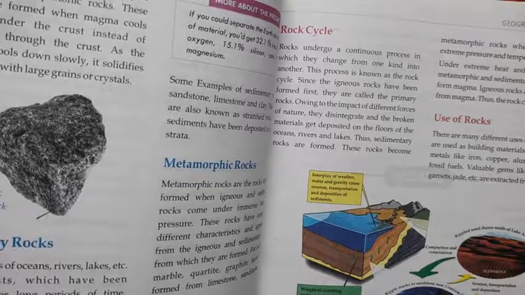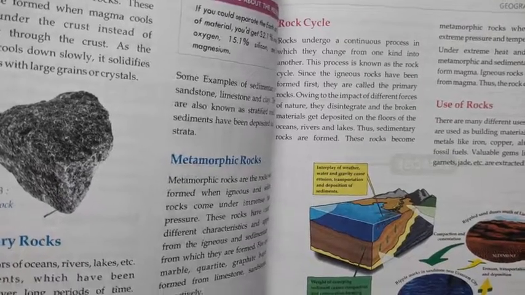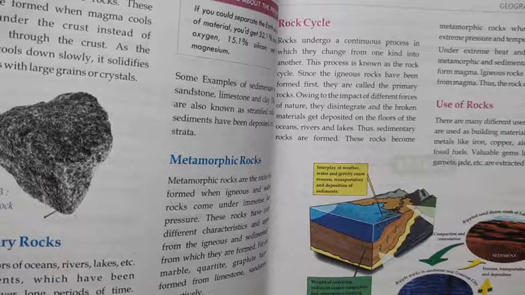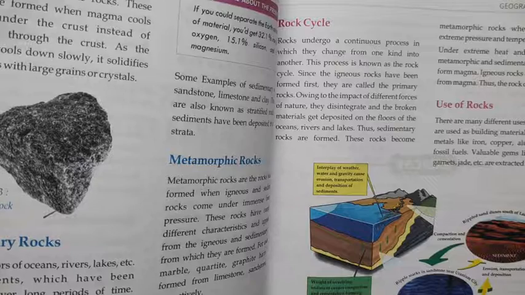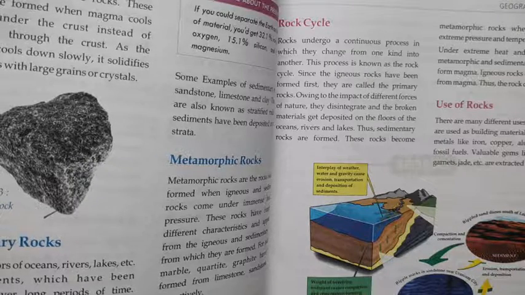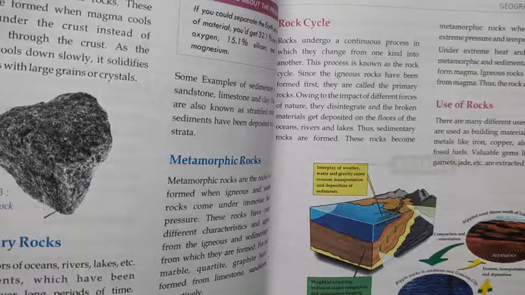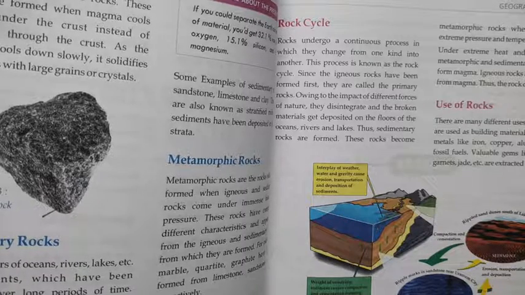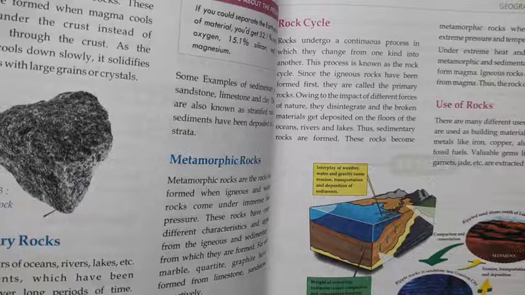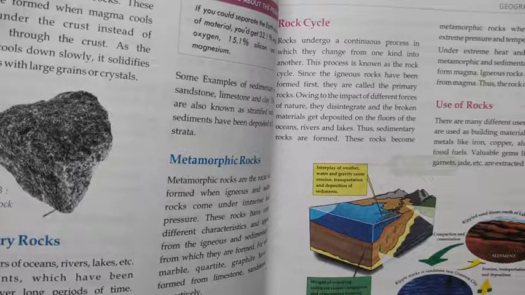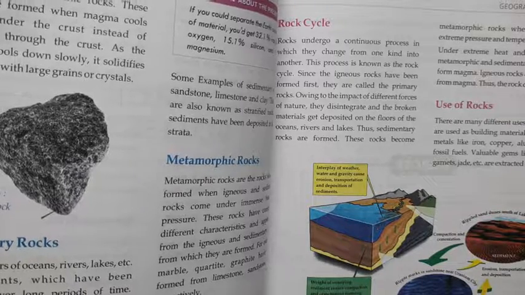So use of rocks. So rocks have many uses, we know that. We use rocks for building material, then a source of metal like iron, copper, aluminium and fossil fuel. We get salt from the rocks. Valuable gems like diamond, garnets, jade, etc. can be extracted from the rocks.